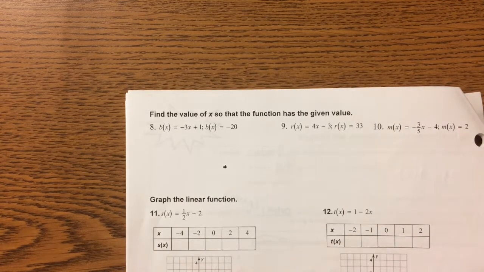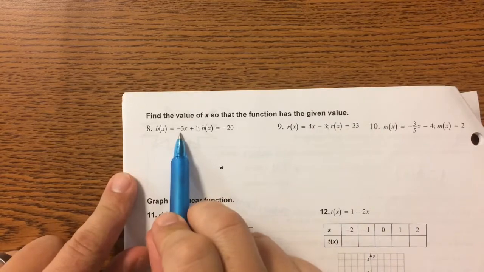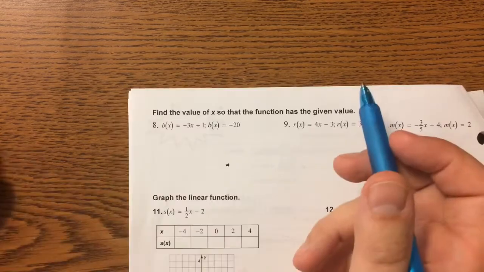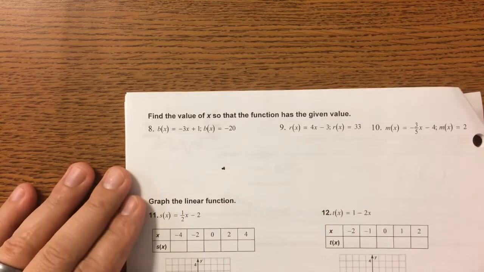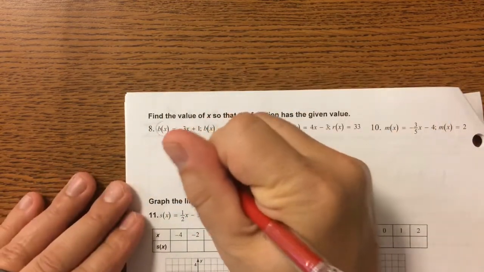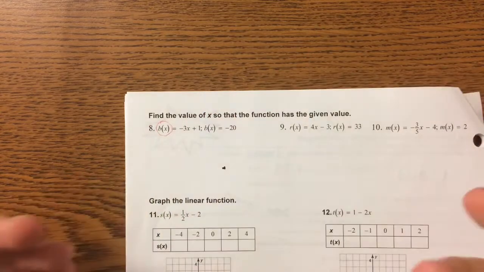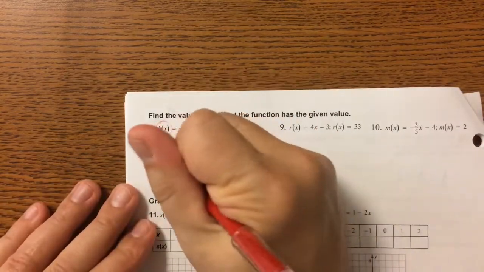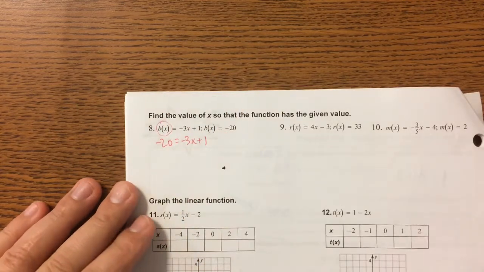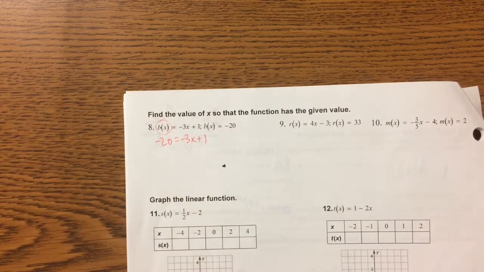So that's sort of a clue that, hey, you should be solving for x, not plugging something into x. So it says if b of x is negative 3x plus 1 and b of x is negative 20, find x. So we have negative 20, that's the value of the function, so I'm going to plug that in here. That's essentially your y. So negative 20 equals negative 3x plus 1. We spent a good deal of time trying to solve something like this.